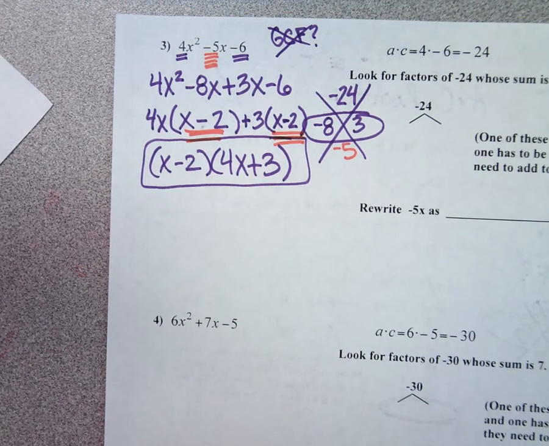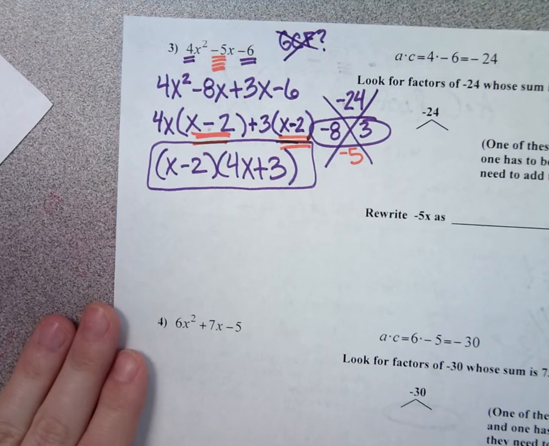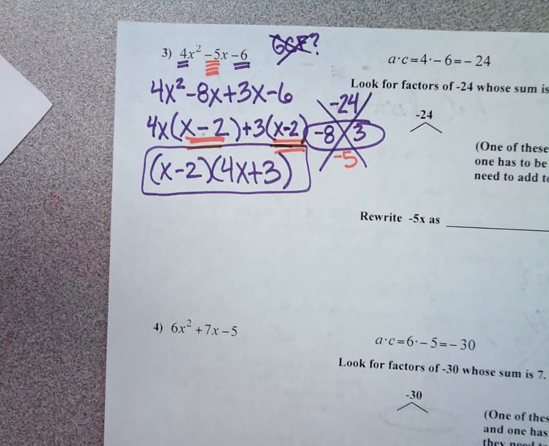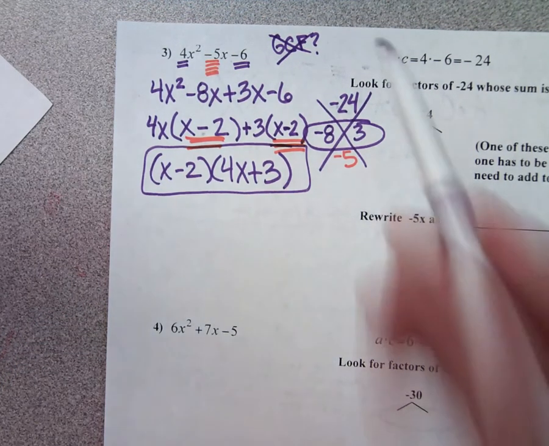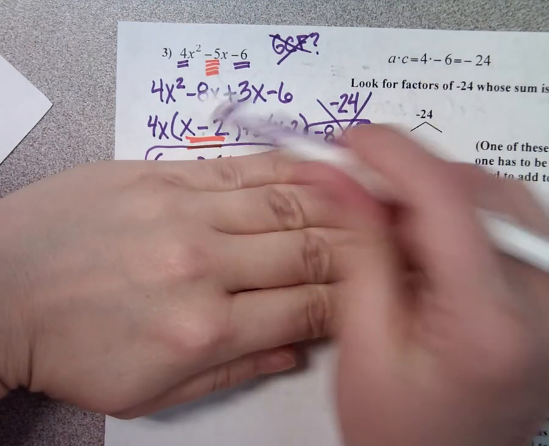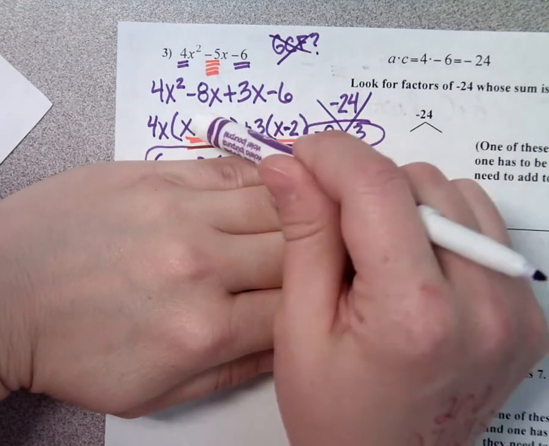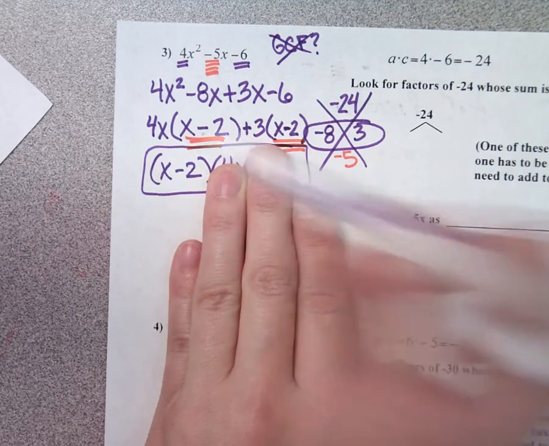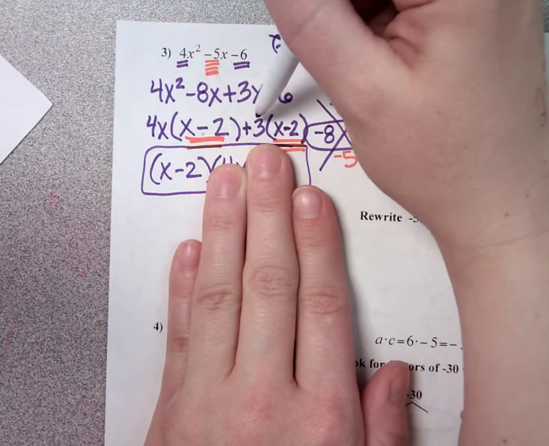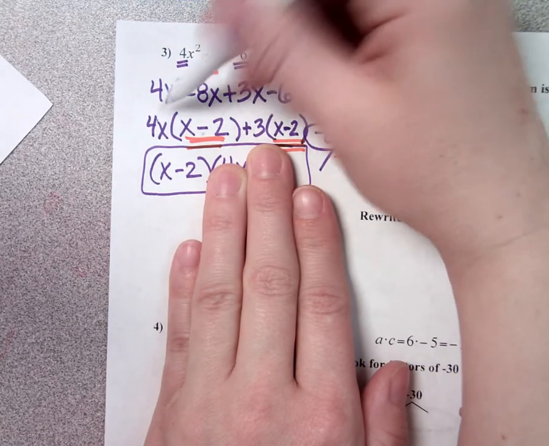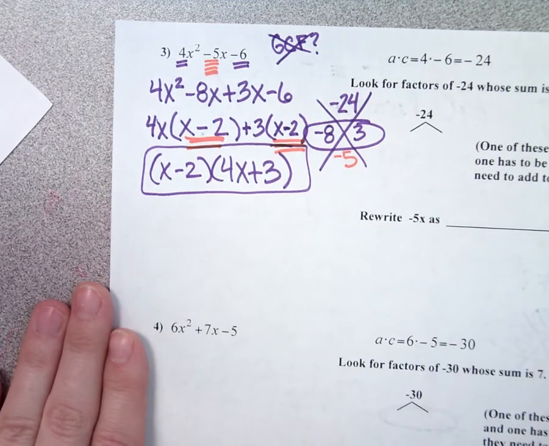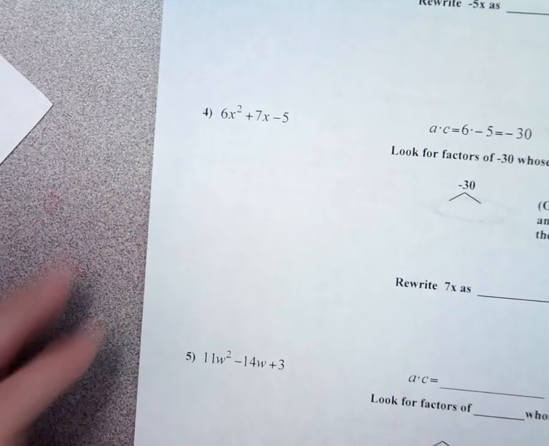How did you do the last part again, the x minus 2, 4x plus 3? Oh, whatever is in both of these goes in one set of parentheses by itself, and then whatever is remaining, which is the 4x plus 3, goes in the other set. Okay, let's try another one.